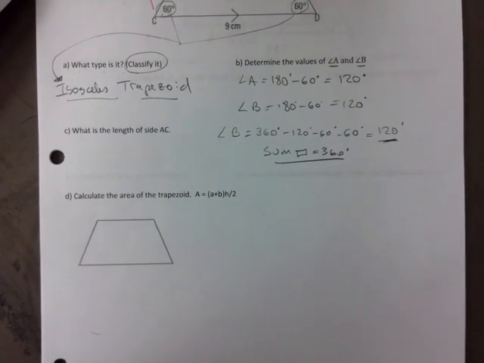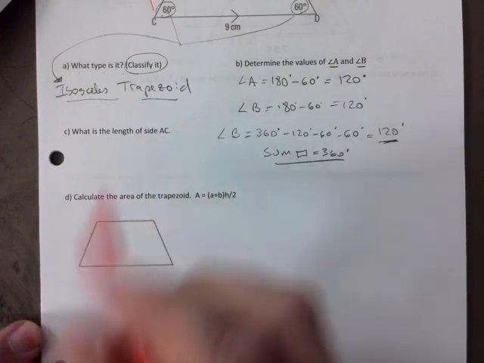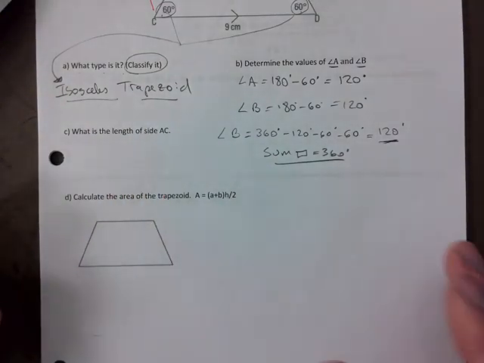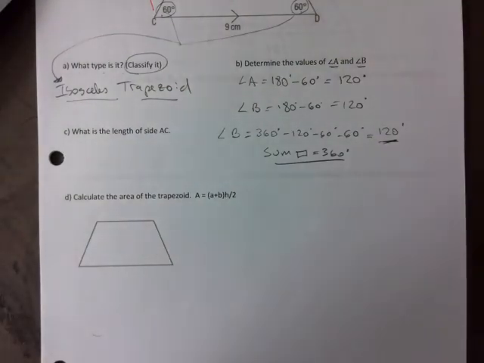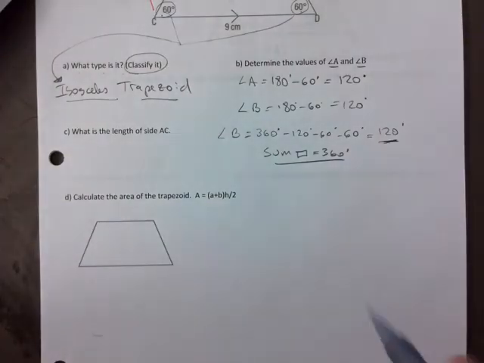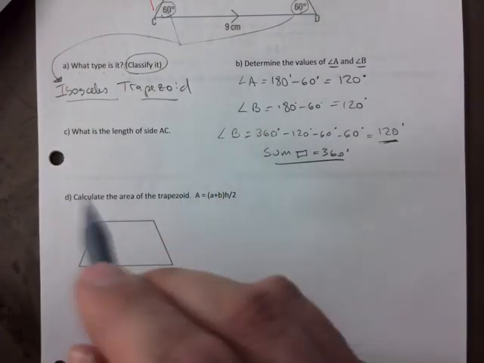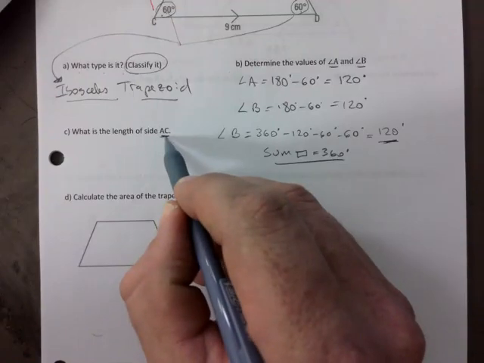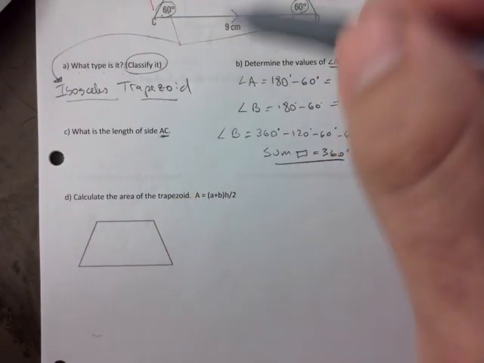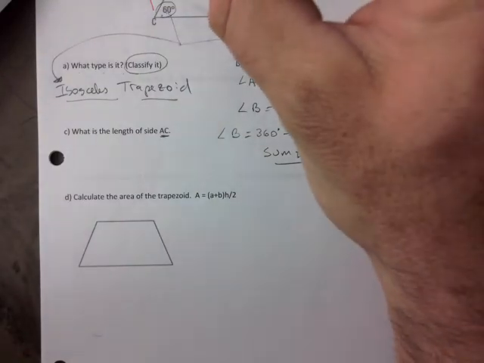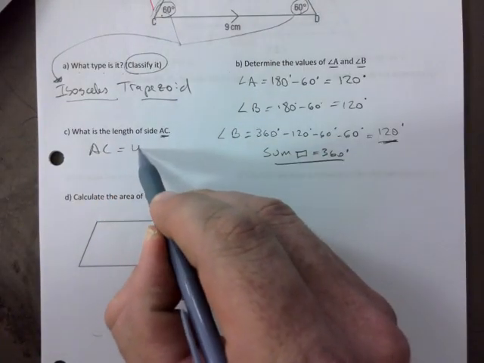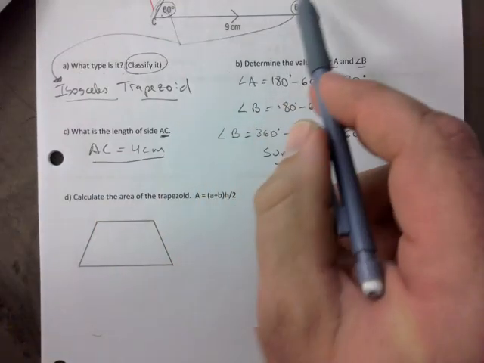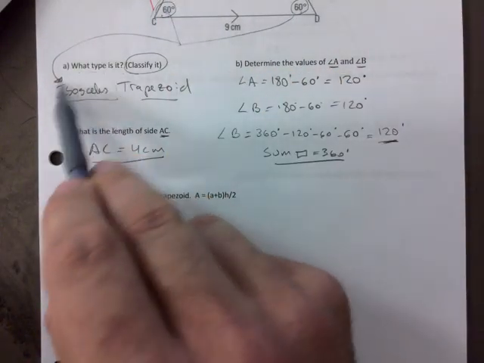You're with me, right? What is the length of side AC? Here you got to do some math. Okay, so you gotta follow me along here. Oh, actually, this one not yet. Sorry. What's side AC? Everybody, point on your paper. Where is AC? Right there. This side right here. So side AC is equal to 4 centimeters, because these two are the same. I know that already because it's an isosceles trapezoid.